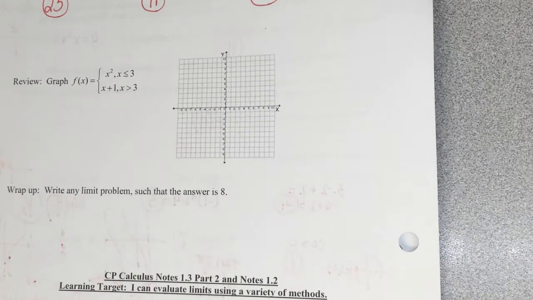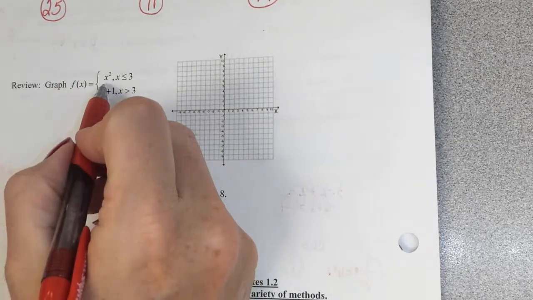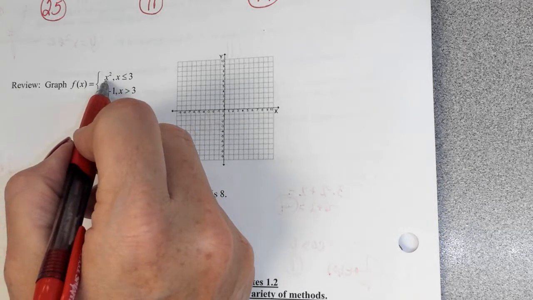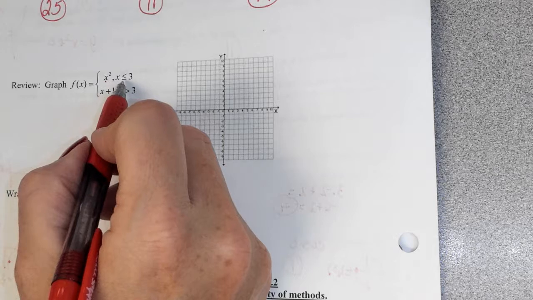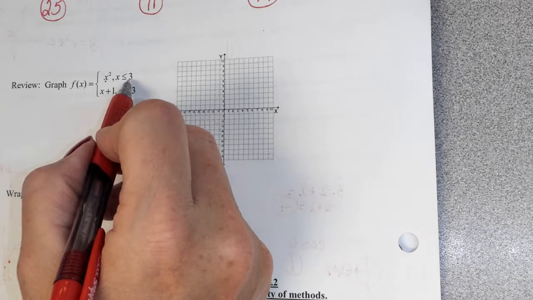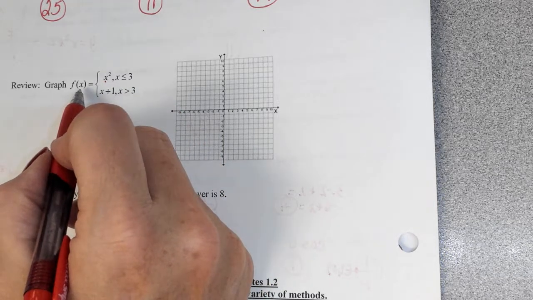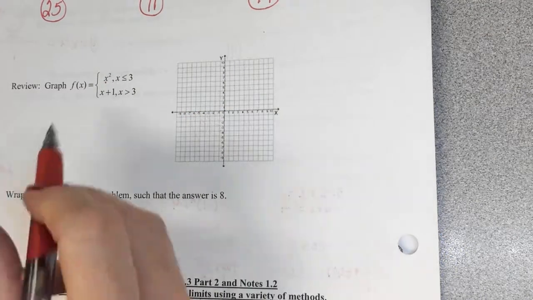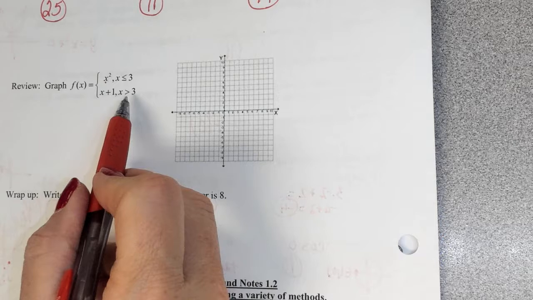All right, guys. Last thing here, this is a review on graphing piecewise functions. You've done this before in pre-calc, but it's something that's important for calculus to be able to do to see whether it's continuous or not. So what I'm going to have to do is graph y equals x squared, but only for x's that are less than or equal to 3. Then I have to graph y equals x plus 1, but only for x's that are greater than 3.